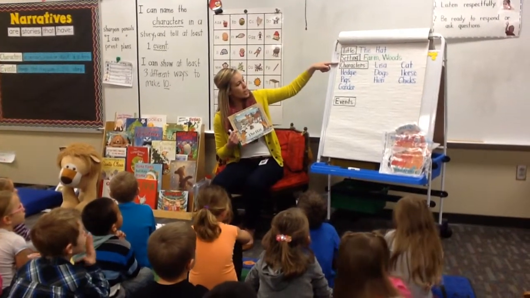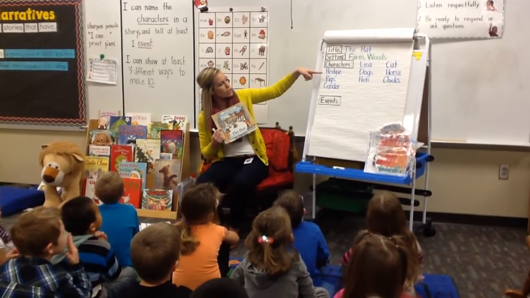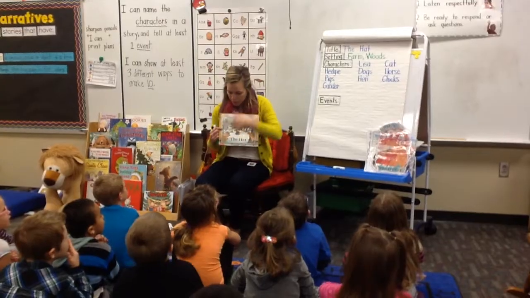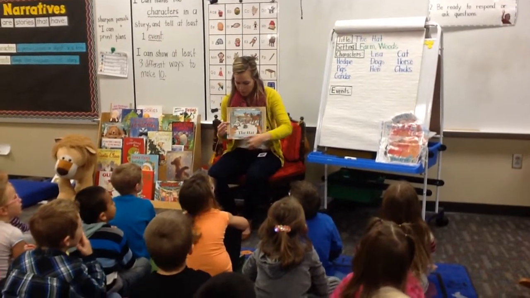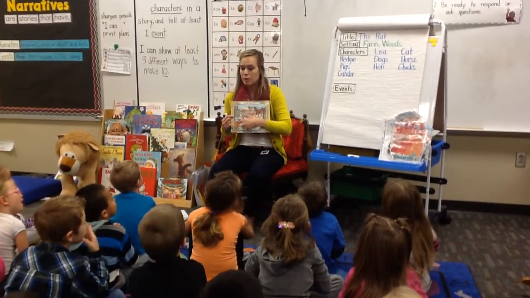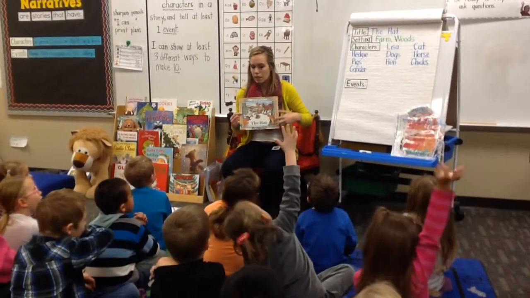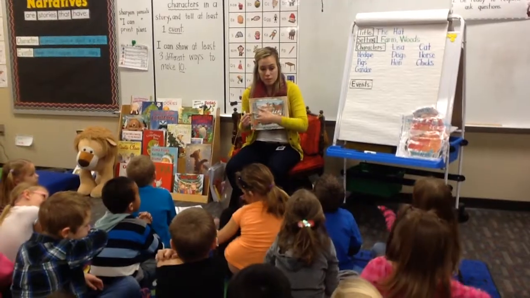Then we listed some characters. Look at all of our characters. Hedgie, the pigs, the gander, Lisa, dogs, hen, cat, horse, chicks. There were lots of characters in here, weren't there? Are the characters in this book people, animals, or things? What do you think, Kendall? Most of them are animals.